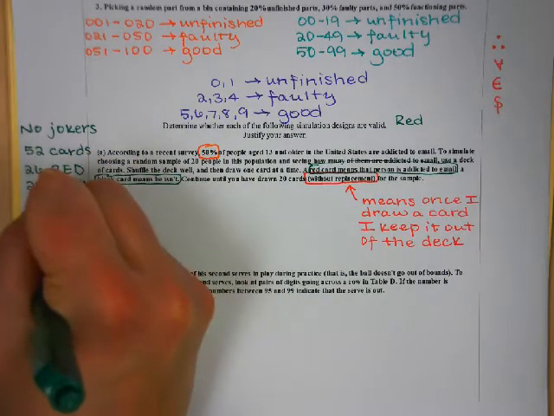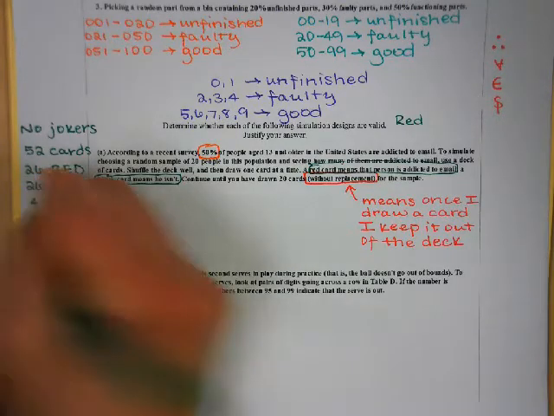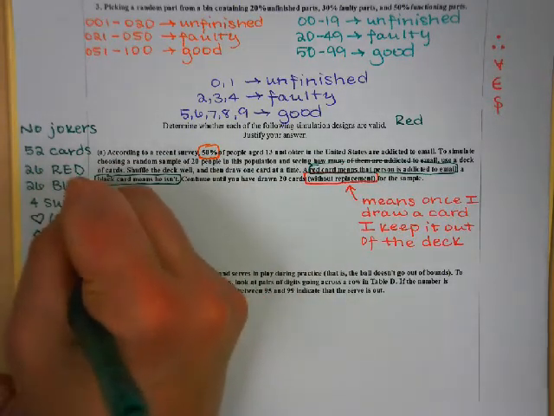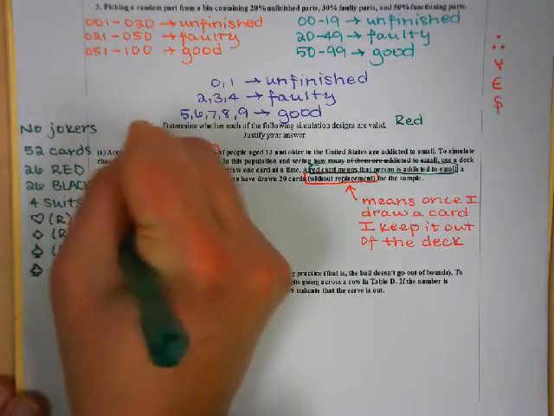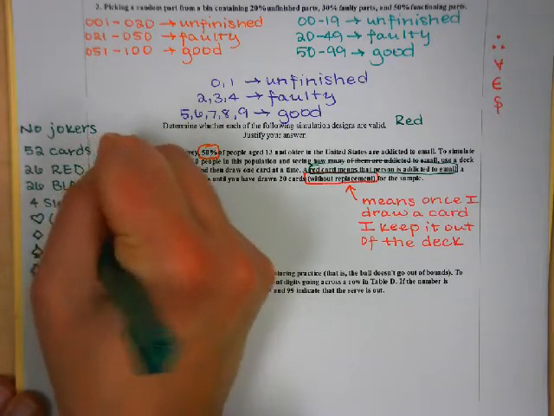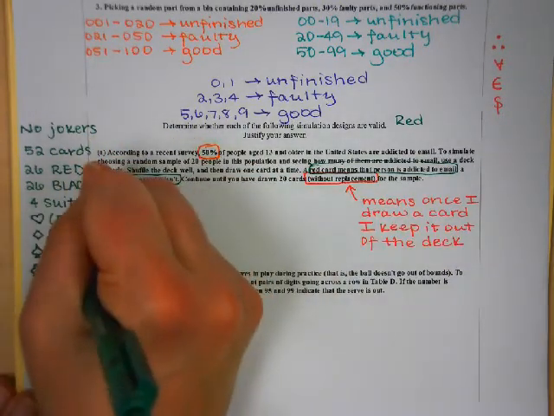And clubs, which is like a 3-leaf clover, are also black. So hearts, diamonds, spades, and clubs.